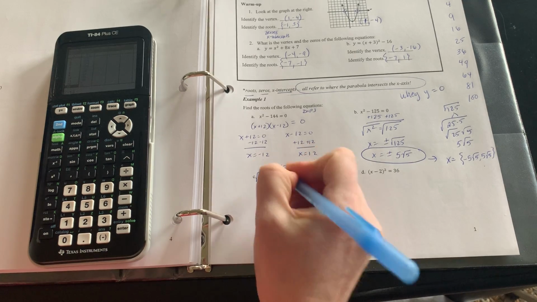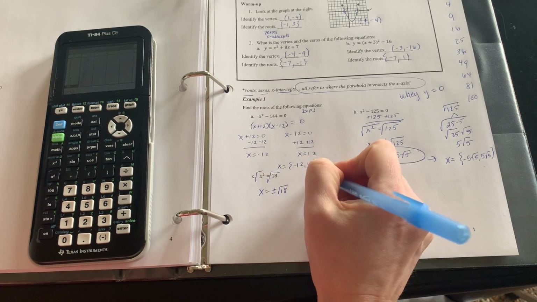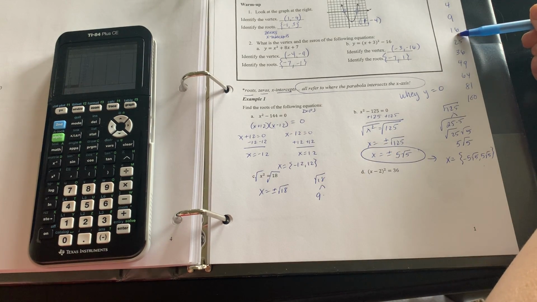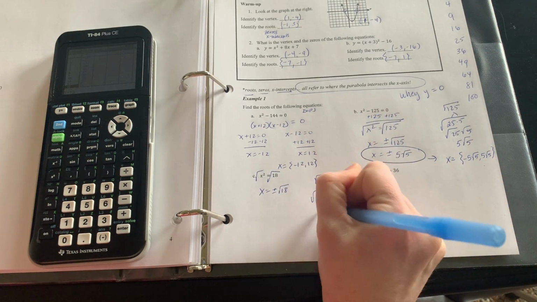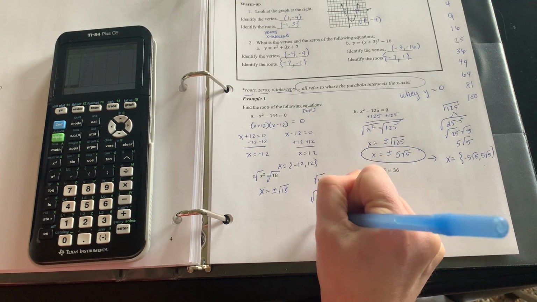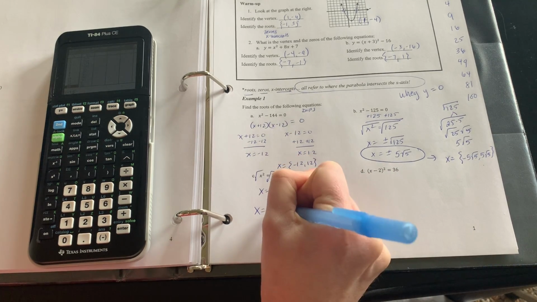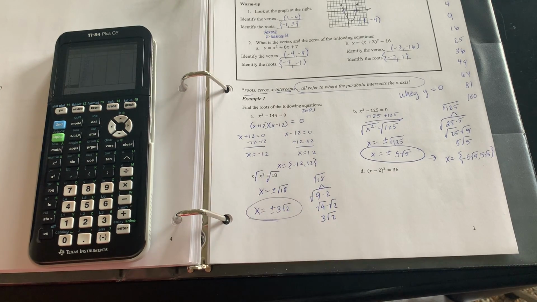So when I take the square root of both sides, plus or minus the square root of 18. Now let's break down 18, the largest perfect square. Yes, 9 times 2. So that becomes 3 radical 2. So x equals the positive value of 3 radical 2 or the negative value of 3 radical 2. If you want to write them out separately, you can.